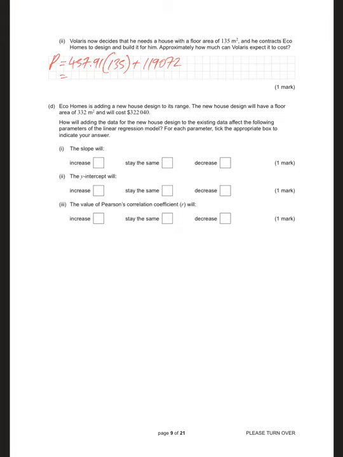Add 119,072 to that. That gives you $180,889.85. Therefore, expect it to cost $180,889.85.